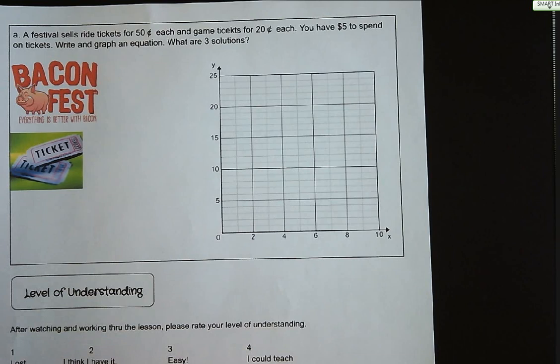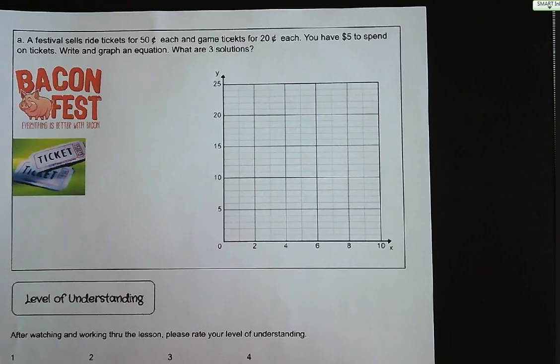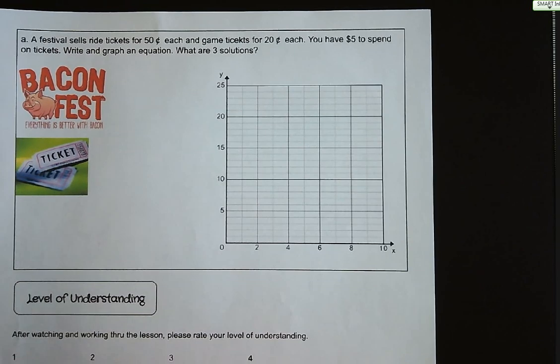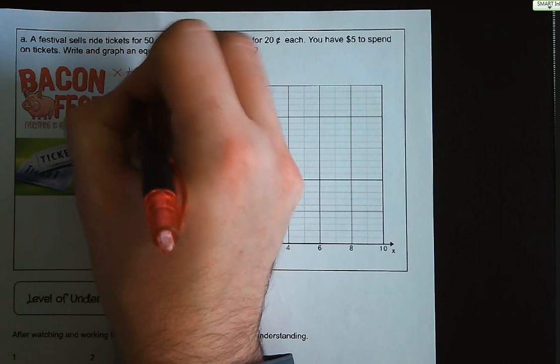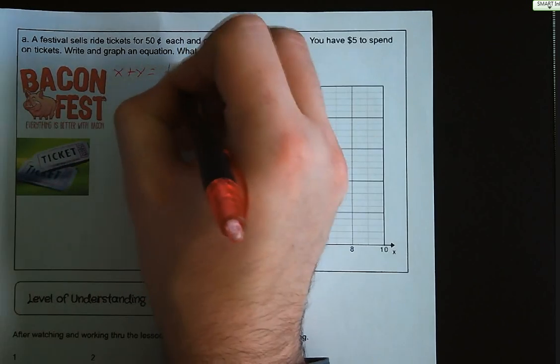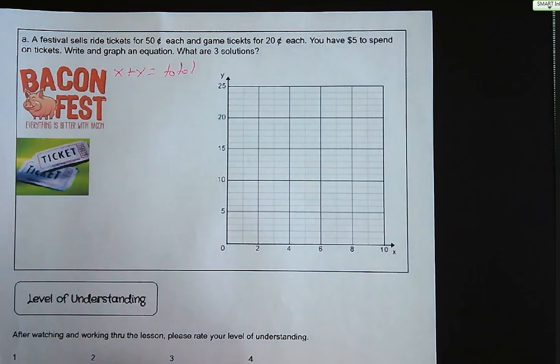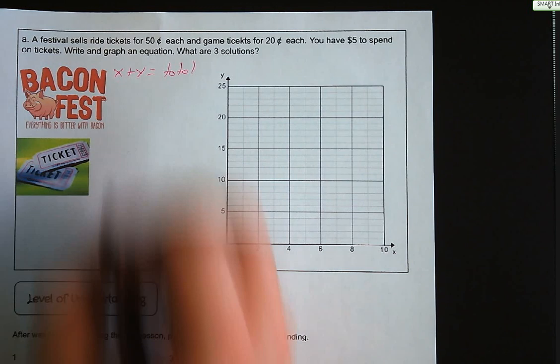A festival sells ride tickets for 50 cents each and game tickets for 20 cents each. You have $5 to spend on tickets. Write and graph an equation that is going to represent what you spend. And we want to know 3 solutions again. So let's start off.